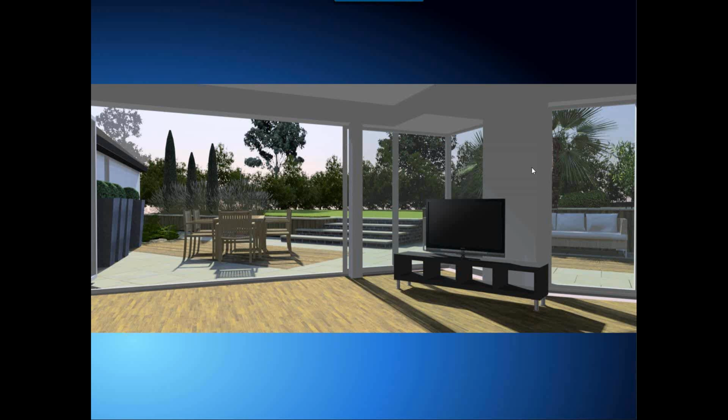I wanted to interject this rendering because it's using natural lighting only, and the person who generated this rendering was very attentive to detail. The light entering this space is of course very bright, so it's a very bright sunny day.